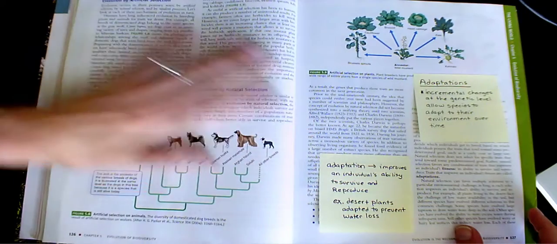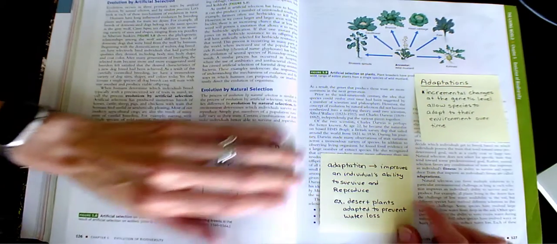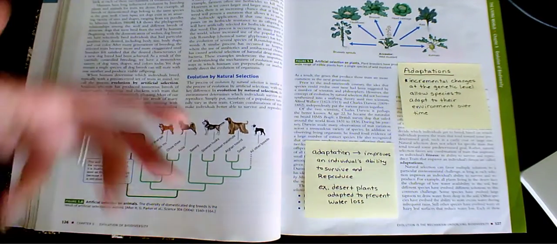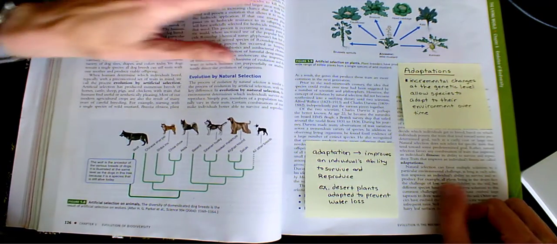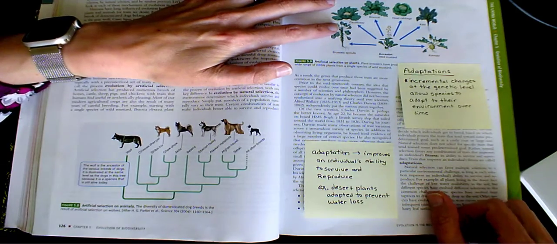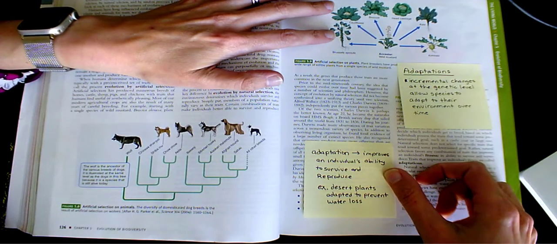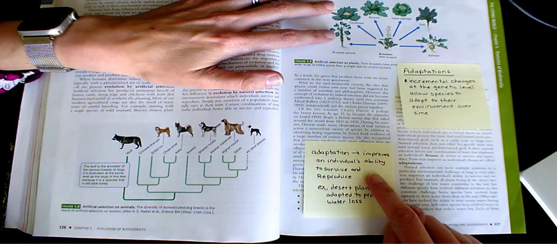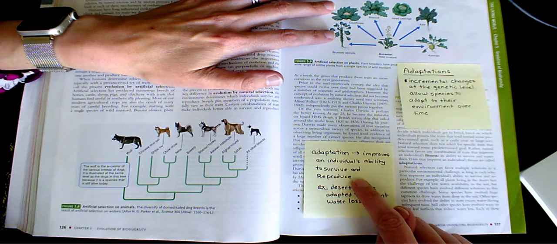Okay, so the part I do want to call your attention to would be adaptations, which is of course part of evolution by natural selection. The fact that if you are able to survive in an environment, then you're going to be able to pass that on. So an adaptation improves an individual's ability to survive and reproduce.